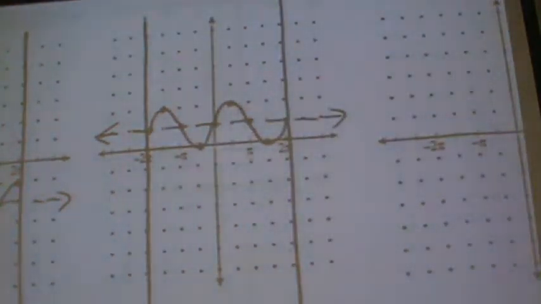So it looks like this. Think of a roller coaster. Now, because it says they want you to graph from negative 2 pi to 2 pi, you've got to go backwards now. Looks like that.